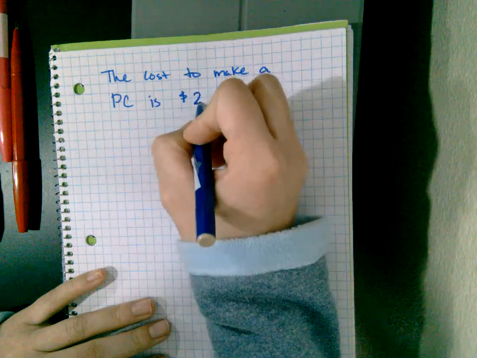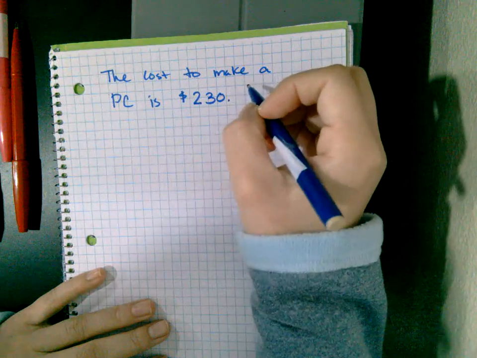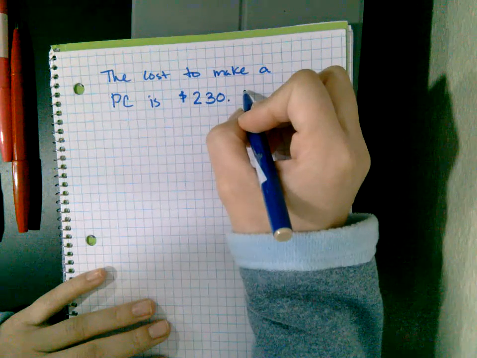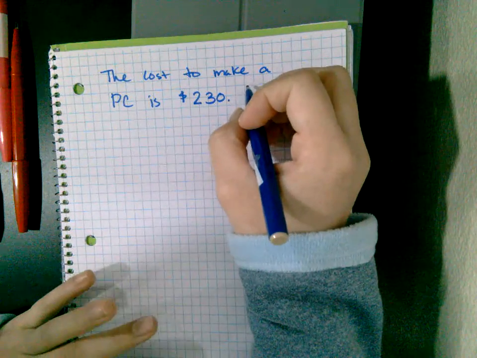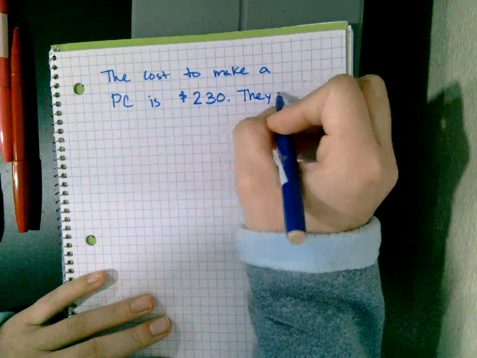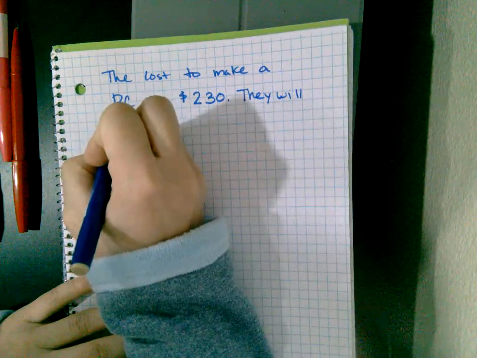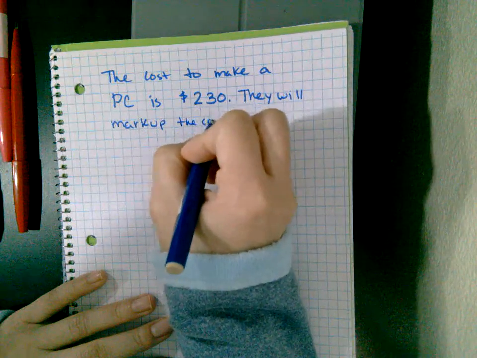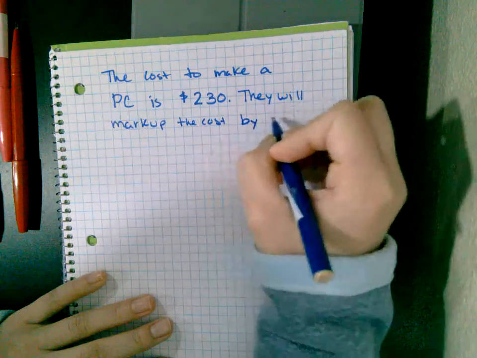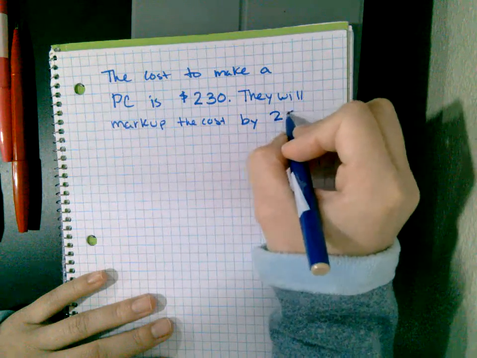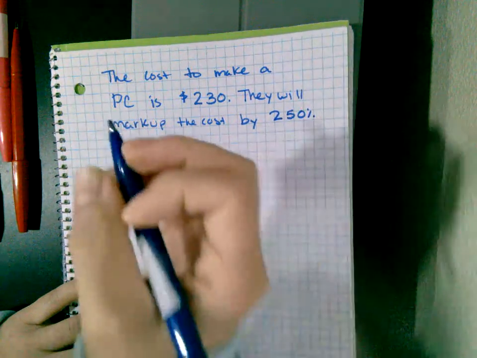Let's say the cost to make a PC is $230. They will mark up the cost by, let's say, 250%.